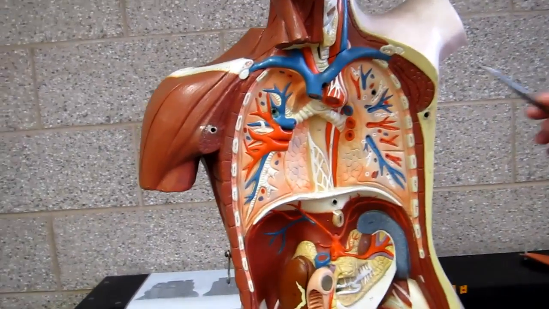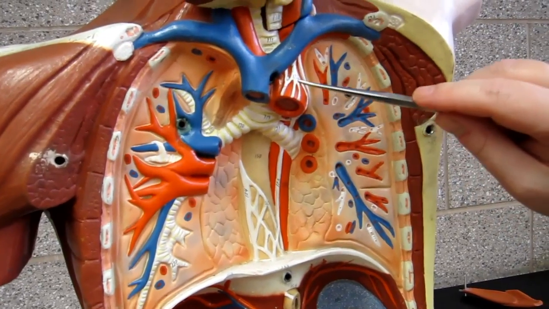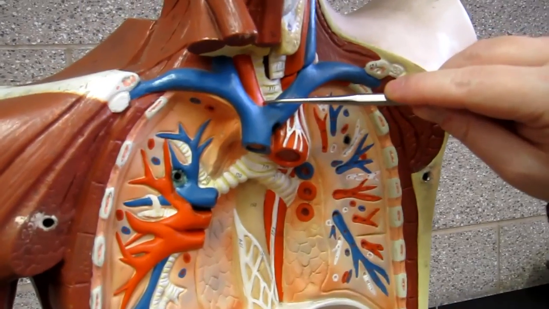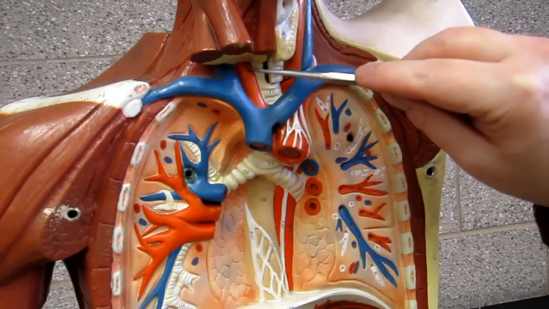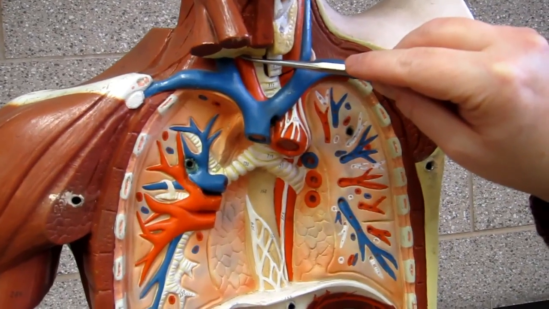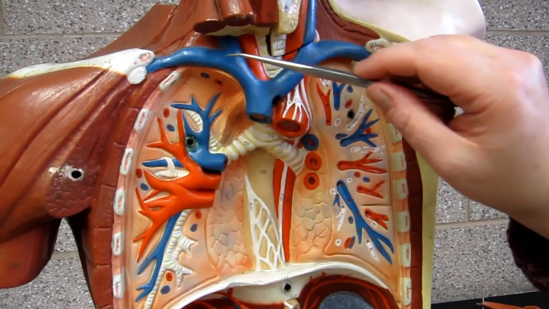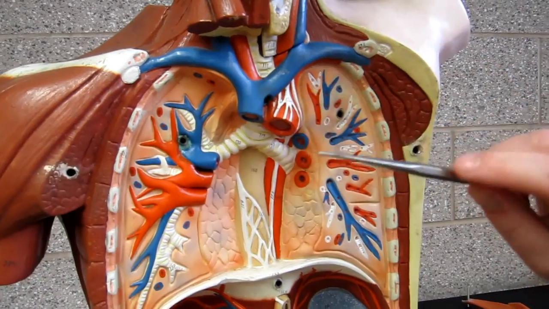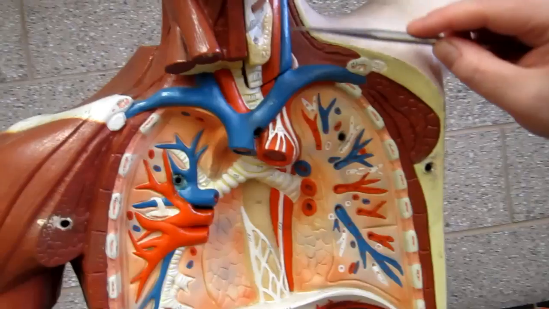Okay, so again, here we are at the ascending aorta, and this would be the brachiocephalic coming here, and then one main branch, the right common carotid, and again our right subclavian looks like it's buried here behind the right subclavian vein. Okay, our left common carotid is nicely visible here.